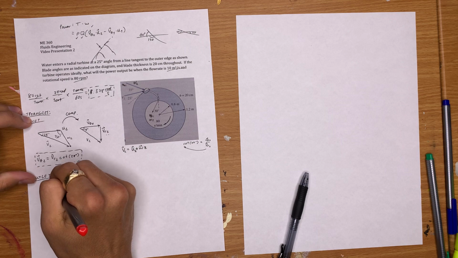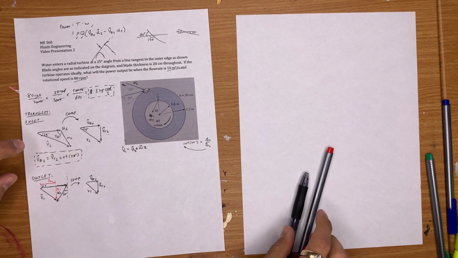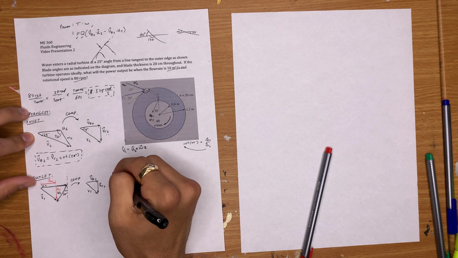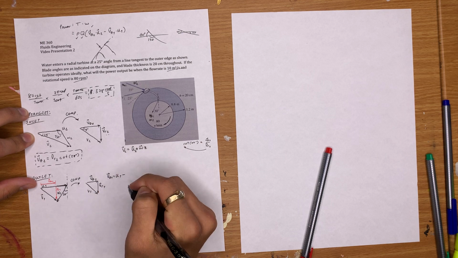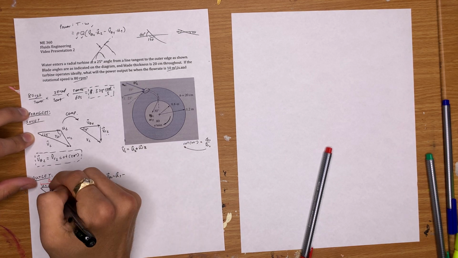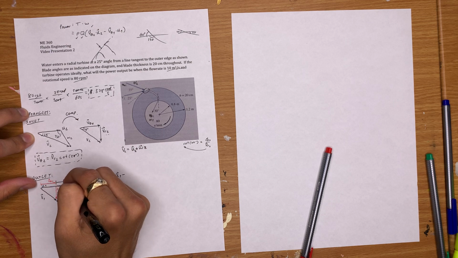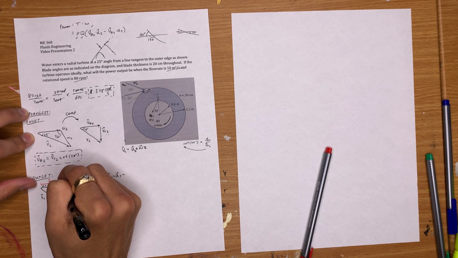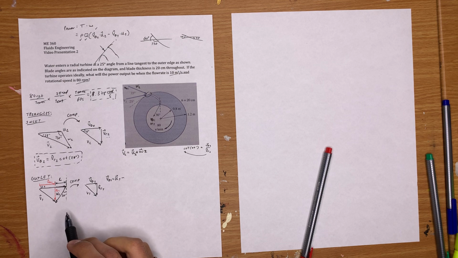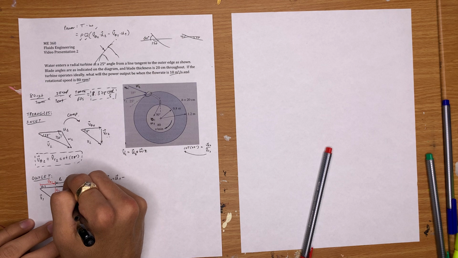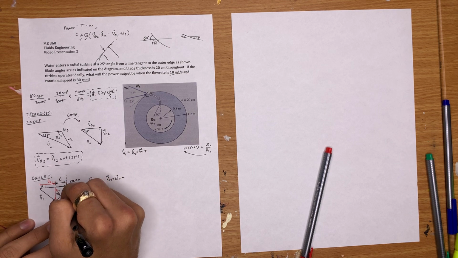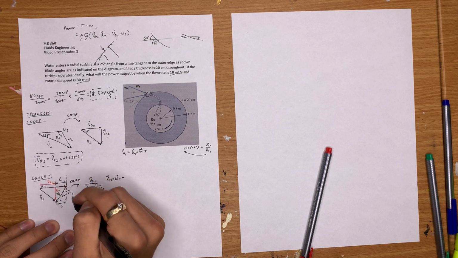That means that we can find V theta 1 by doing U1 minus this length here, and we'll just call it L. So we need to find what L is, and we know that this is also VR1 here, and this is also L here, because it's a square or rectangle.